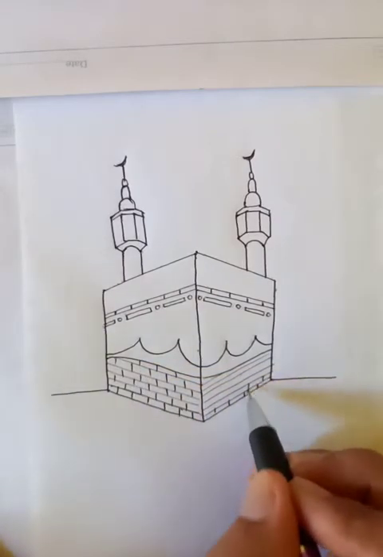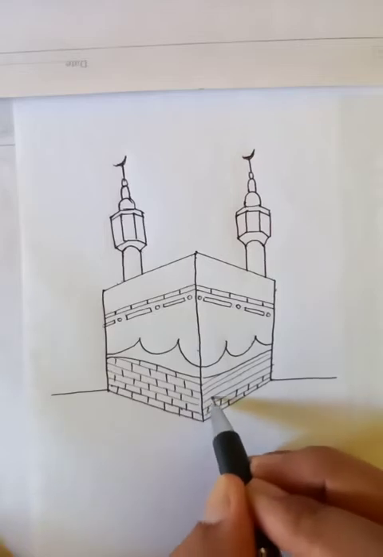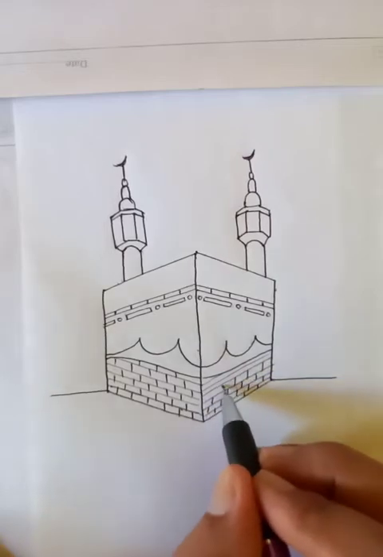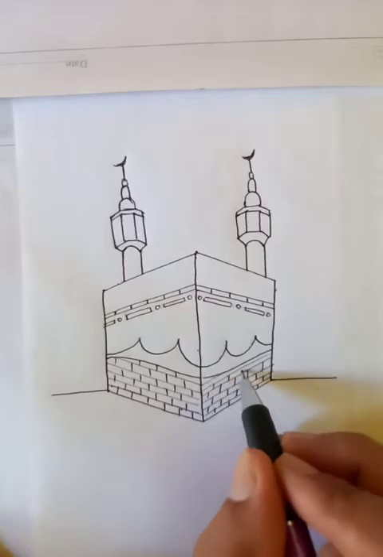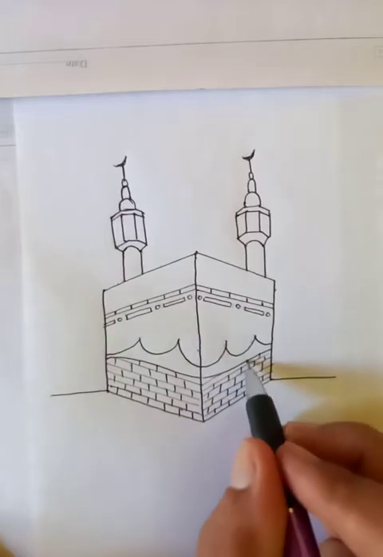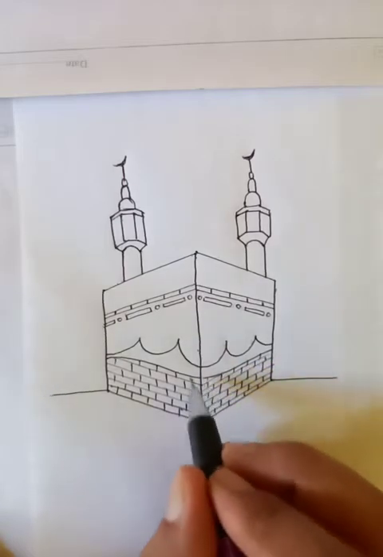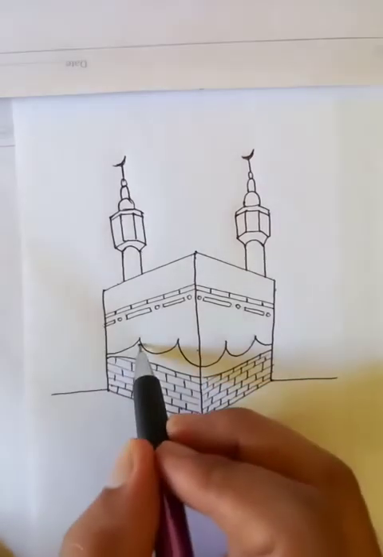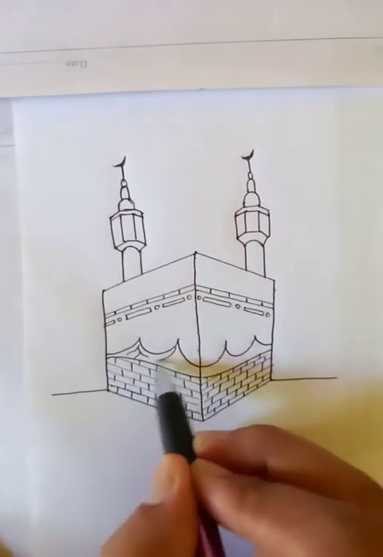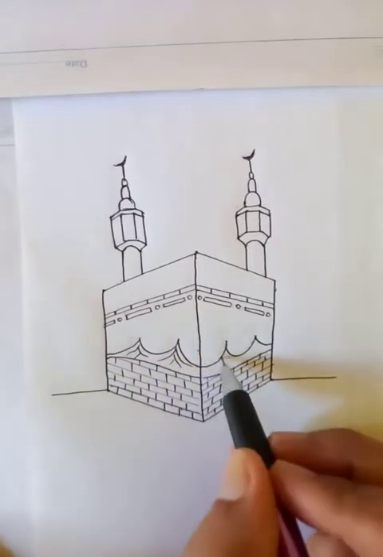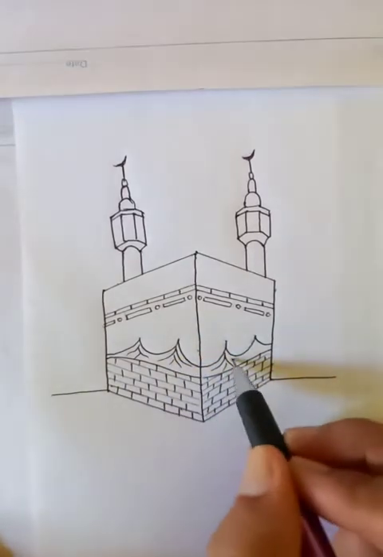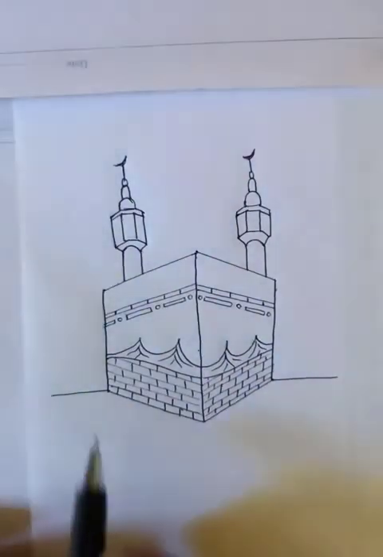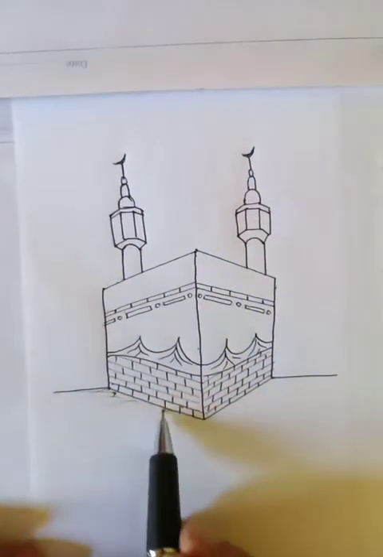So these are the bricks at the bottom of the drawing. These are the wrinkled part. All right, the ground looks like this.